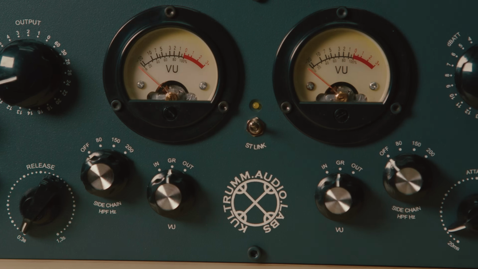And the benefit of correctly gaining analog equipment became even more clear when I was working on my review of the Kultrum 436C, because this thing is really picky about the level that you put in there. And there are some cool and some annoying things about that, and that is what I want to talk about today. So let's get started.